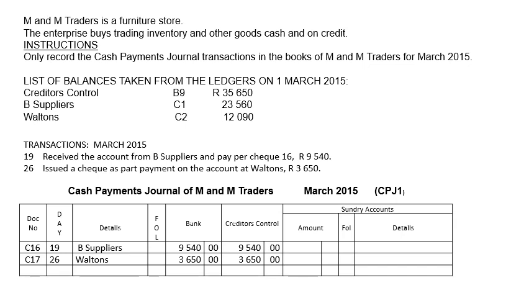They give you a list of balances. Why do we need the list of balances? That's what we're going to use when we do the posting. And then the transactions for March.